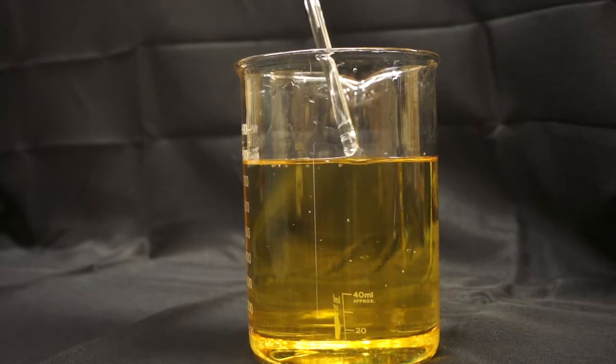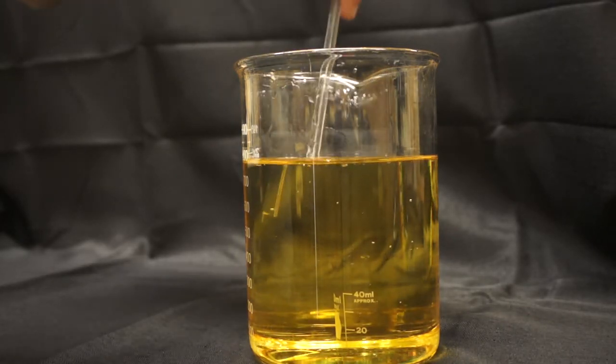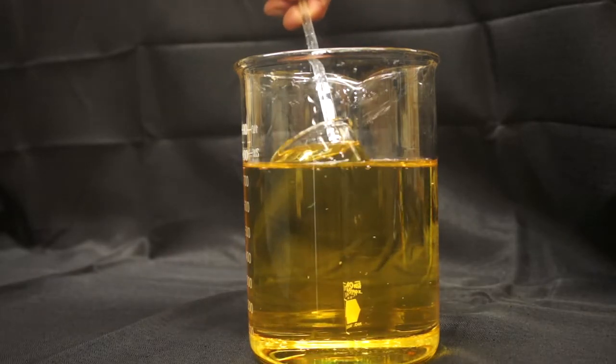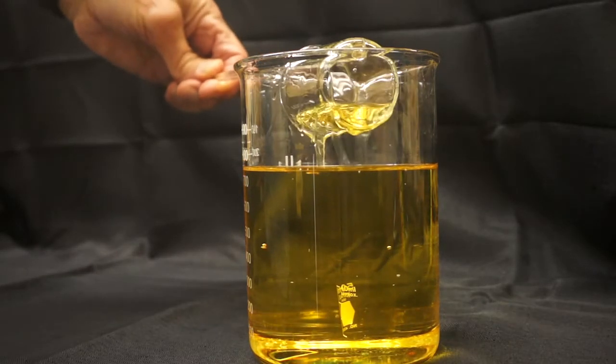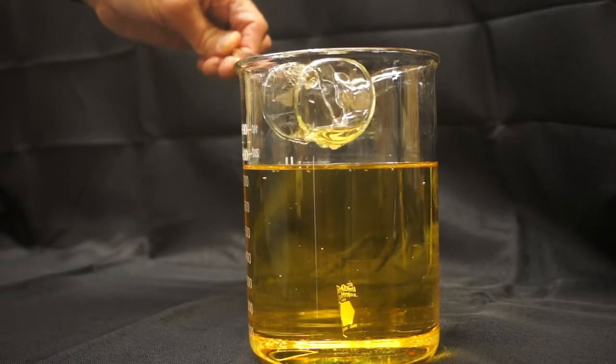And to emphasize that point even further, hiding in the back is another beaker with no paint. And bingo, you didn't even know that was there, did you? Aha! There must be something to this index of refraction thing.